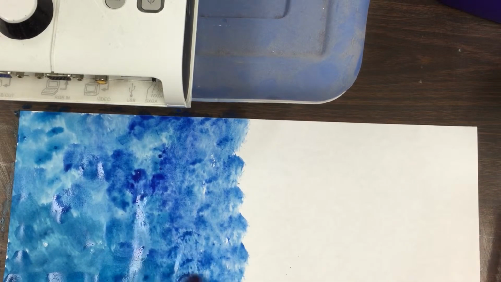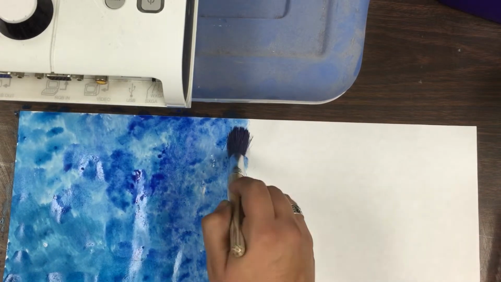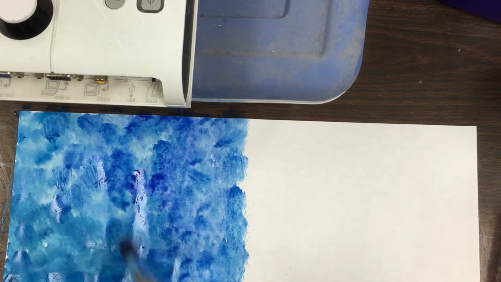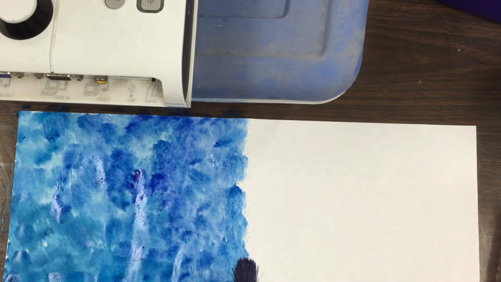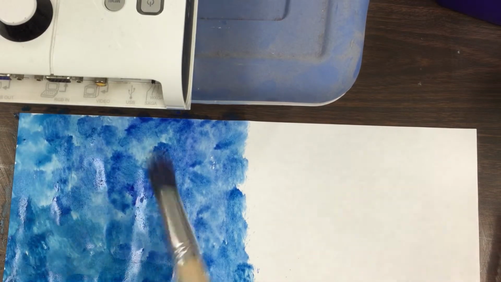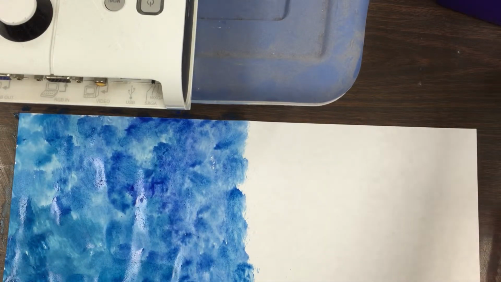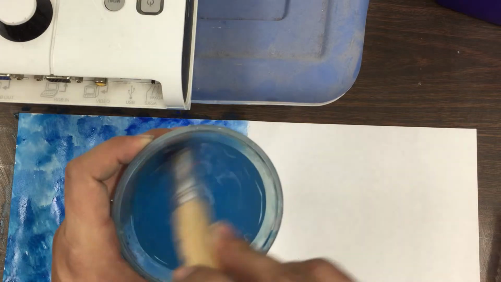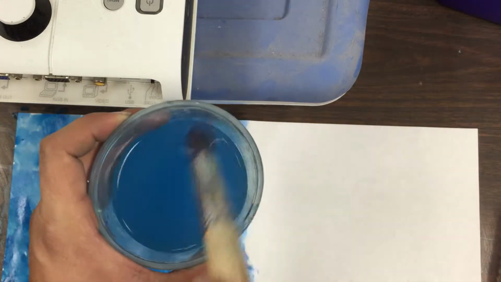So fill in your sky. Now remember, you're gonna do this whole other side, okay? Don't forget to do this blue side, okay? So you're gonna do that. Then, once you finish your sky, and only when you finish your sky, you're gonna clean your brush in the water, okay? You just kind of swish it around.